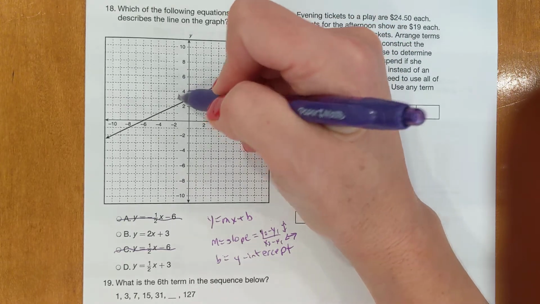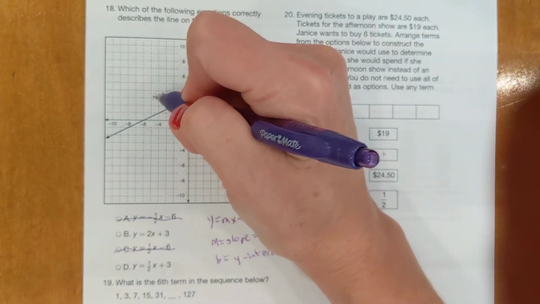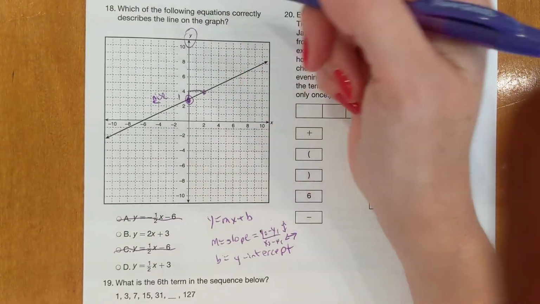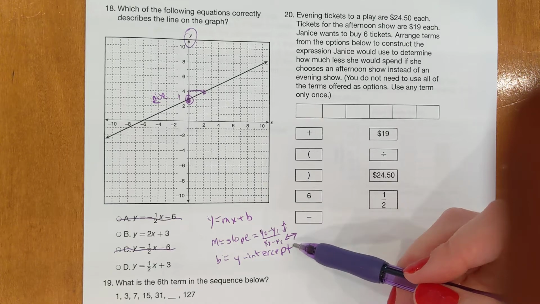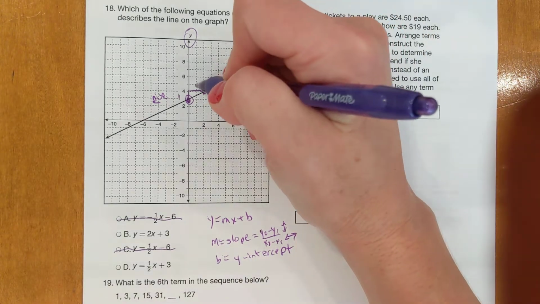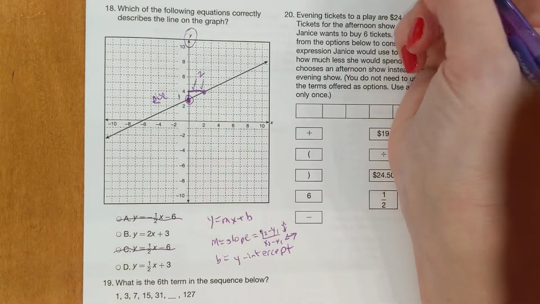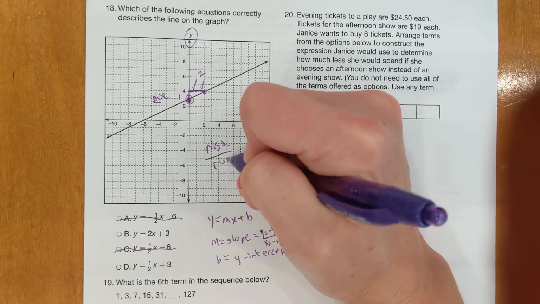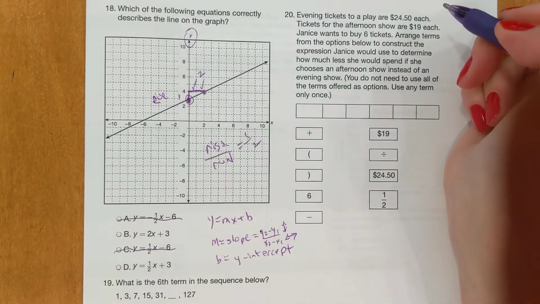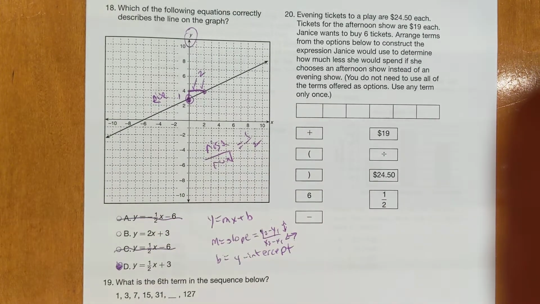If you take a walk up, it goes up 1. That's the rise. The rise is 1. Again, the rise is the change in the y. The slope has a change in the y on the top. And then the run, it ran over 2. 1, 2. It went over 2 numbers. So the slope has a rise to a run of 1 to 2, or a half. So that makes it d. y equals 1/2 x plus 3.